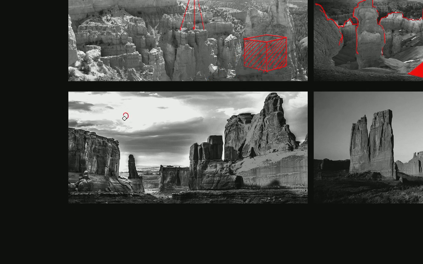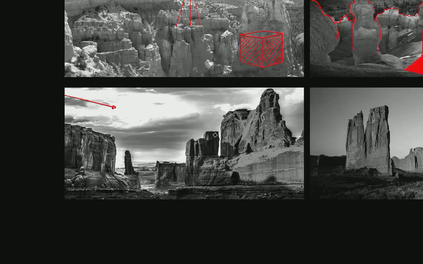It looks like it's coming in here, but it's actually coming in from the left, and it's lighting these rock forms. So you can clearly see that there's a shadow side right here, and there's a light side. So again, there's a shadow side here, and a light side.